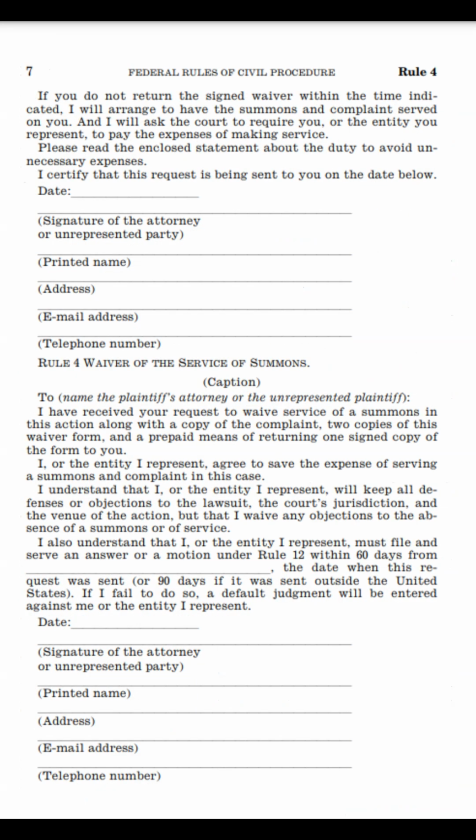If you do not return the signed waiver within the time indicated, I will arrange to have the summons and complaint served on you, and I will ask the court to require you, or the entity you represent, to pay the expenses of making service. Please read the enclosed statement about the duty to avoid unnecessary expenses. I certify that this request is being sent to you on the date below. Date. Signature of the attorney, or unrepresented party. Printed name. Address. Email address. Telephone number. Rule 4 Waiver of the service of summons.